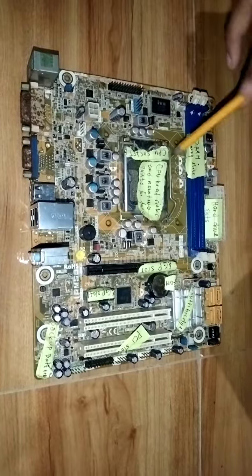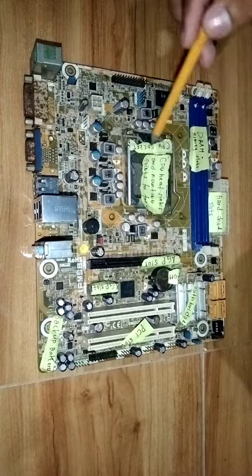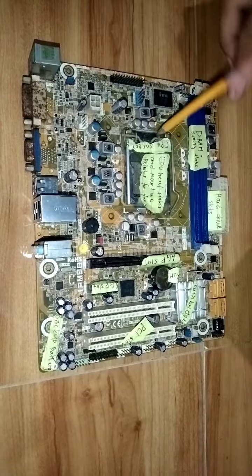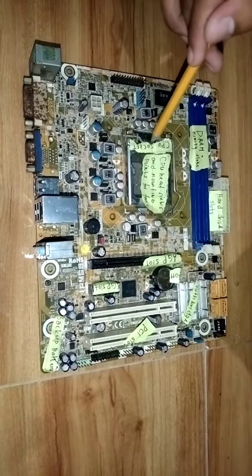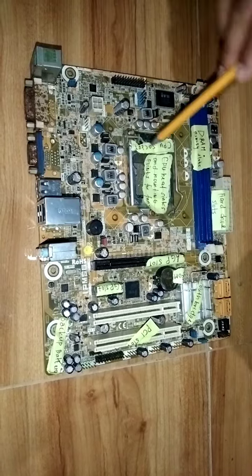So this is the CPU slot or CPU socket, part of the motherboard.